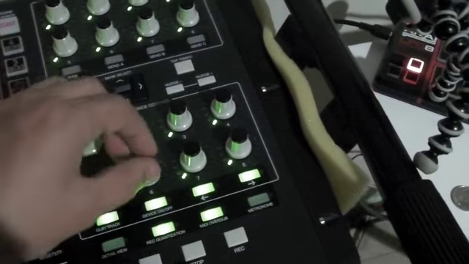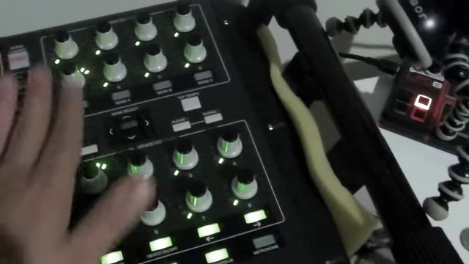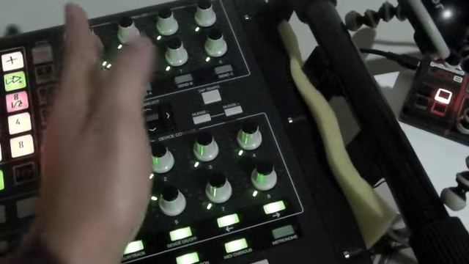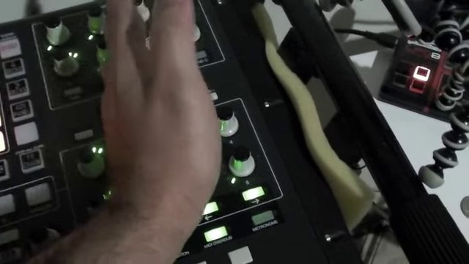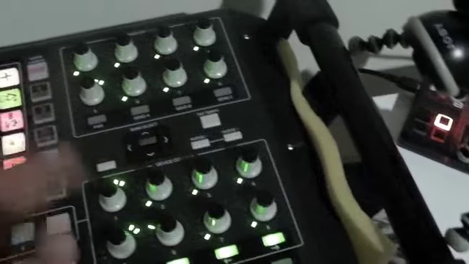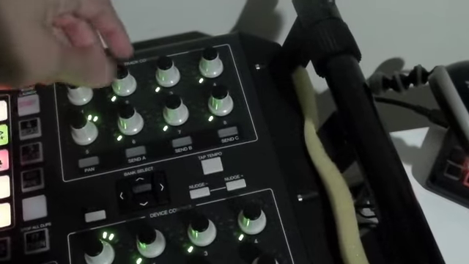Here we have the low, mids, and highs, and it goes like the channels that I showed you with the volume faders. It is deck A, deck C, B, and D. Okay, so also we have filters here.